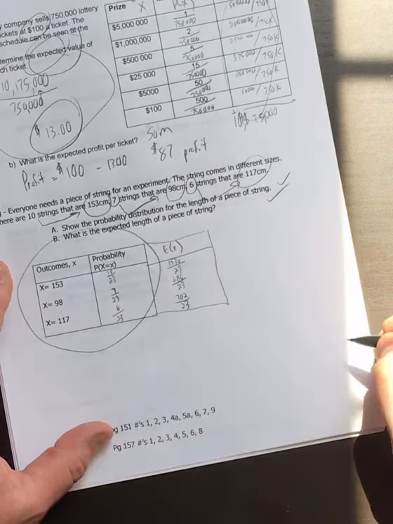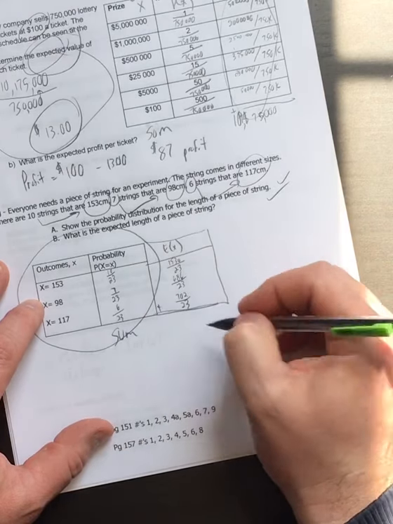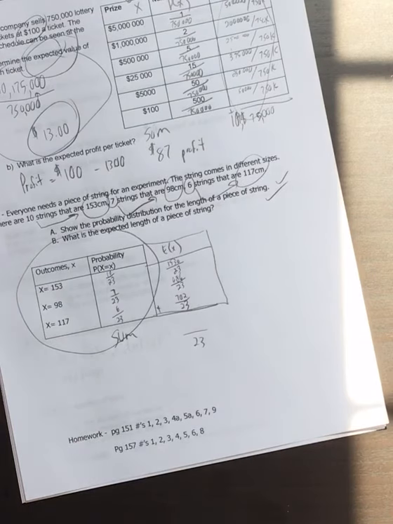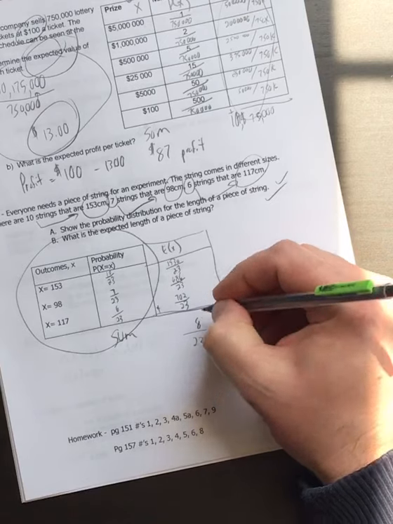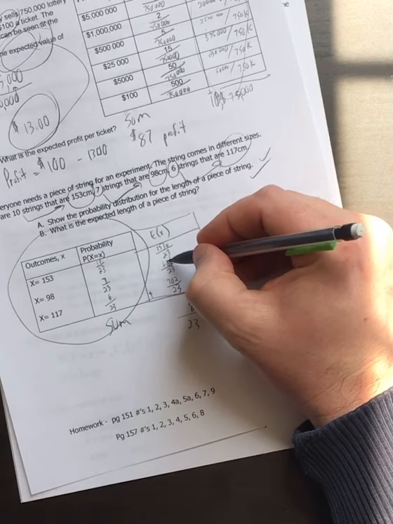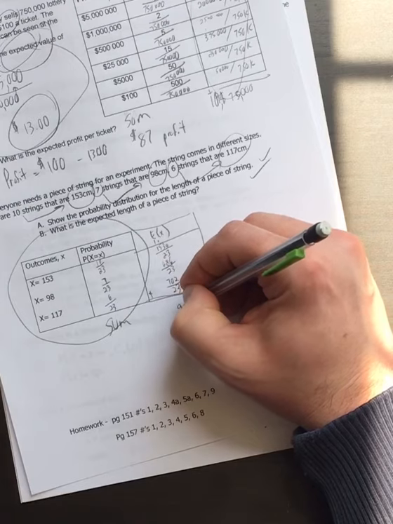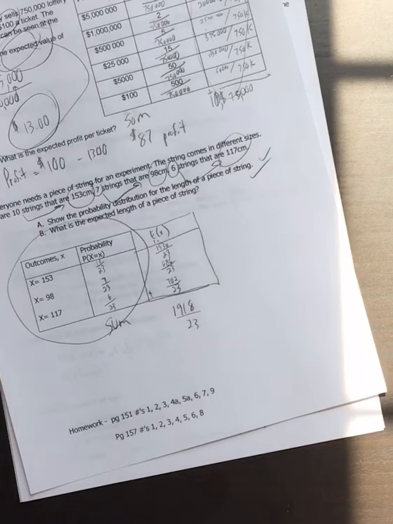And I can, of course, do a graph as well. But this here, once I add it all up, and I do a sum, then I add up these 3 numbers, and they will be over 23, and that will give me my expected length of string. In this case, quick addition is not as bad as the last time, as long as my multiplication was okay. 11, 1, carry that 1, 6, 12, 19, and then 19, 18 divided by 23.